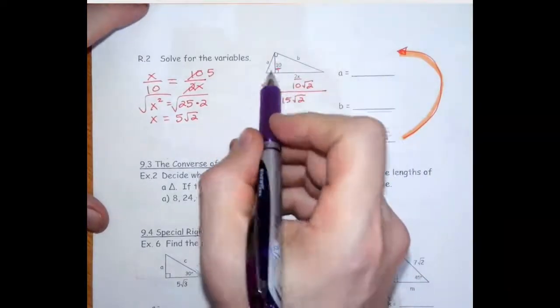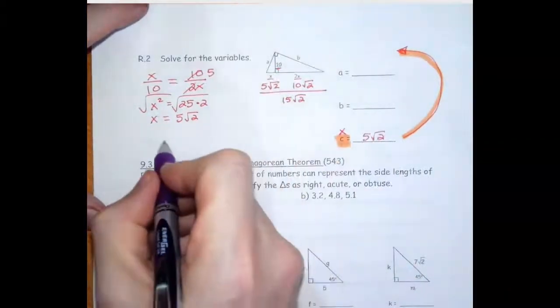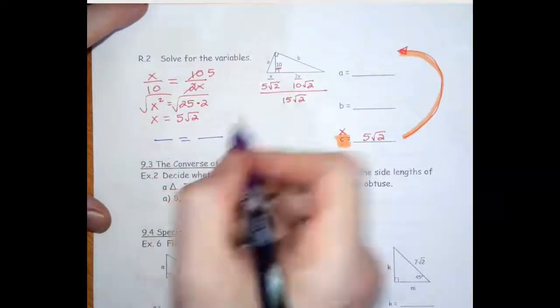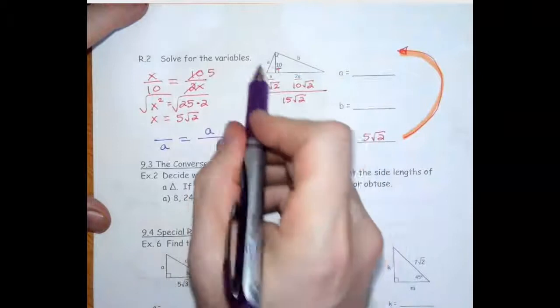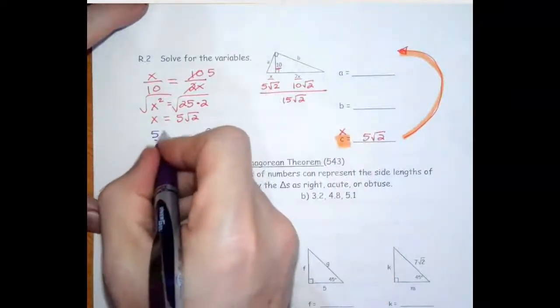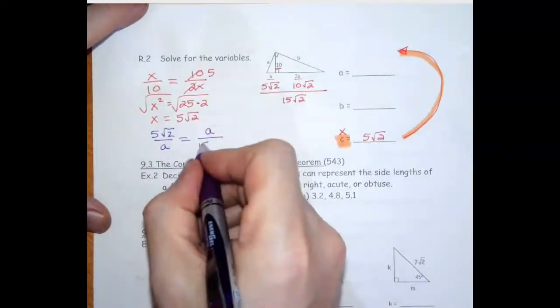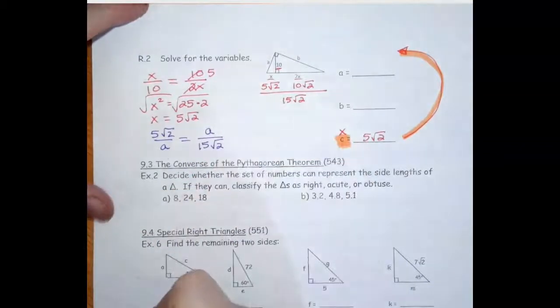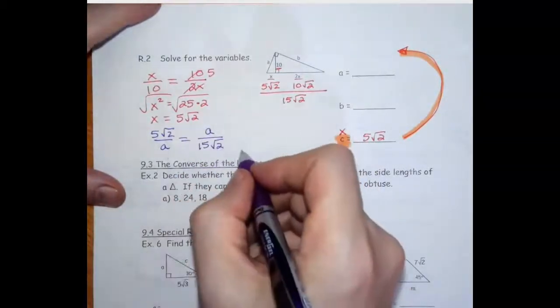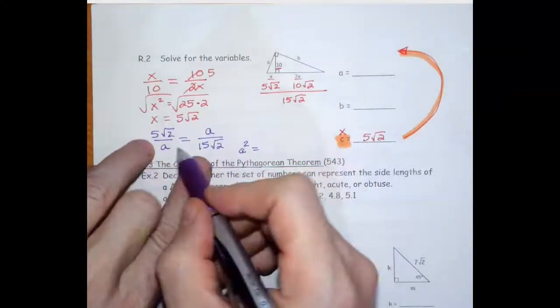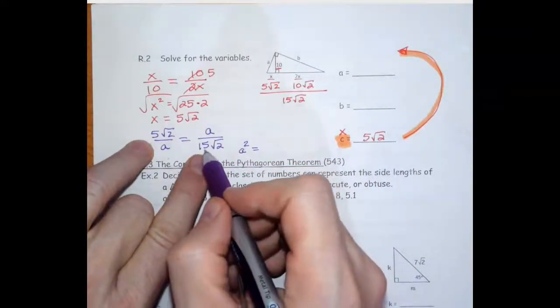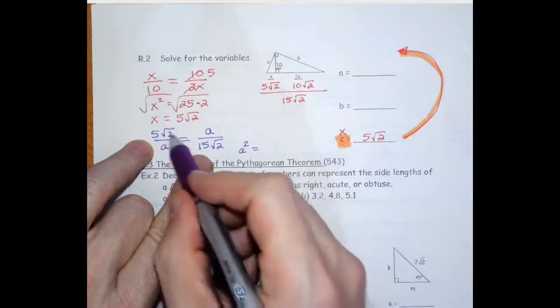Now I'm going to find A. So A is the geometric mean. Remember, all these things that go up are geometric means. So A is the geometric mean, piece closest to it, and the whole hypotenuse, which is 15 root 2. So if we do that, we're going to have A squared, and let's see, that's going to be 5 times 5 times 3 times 2.